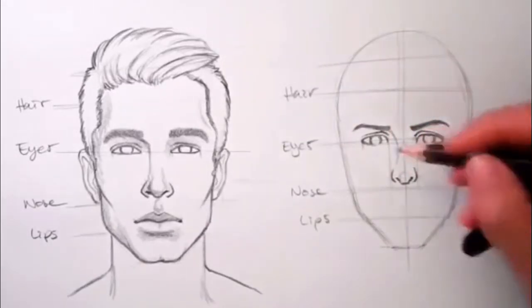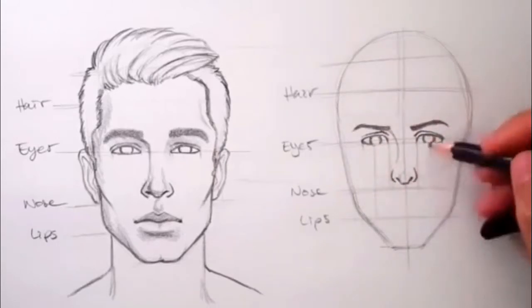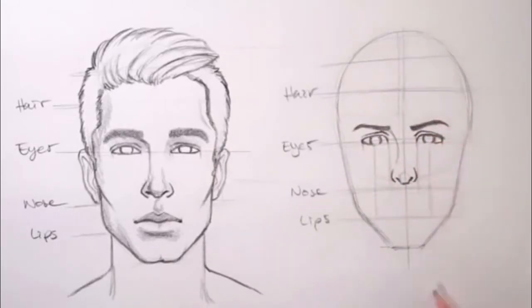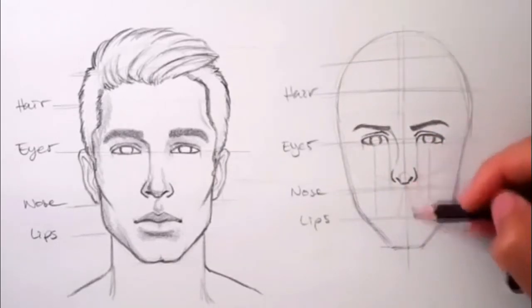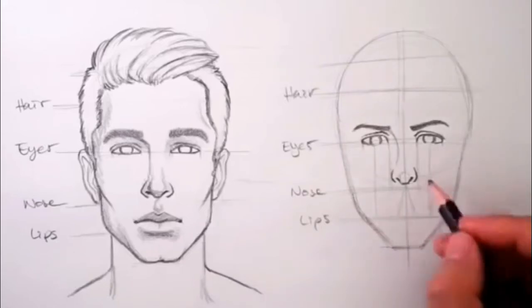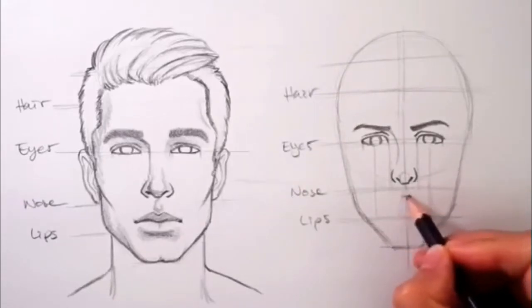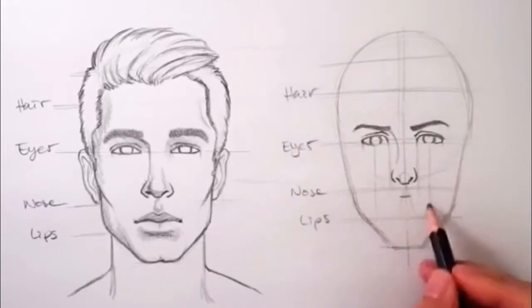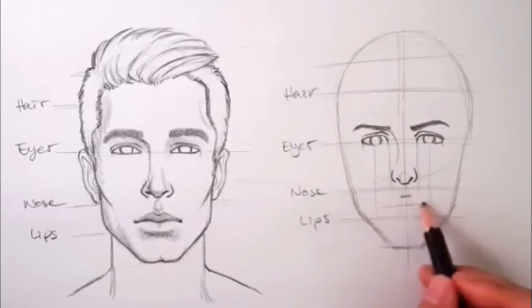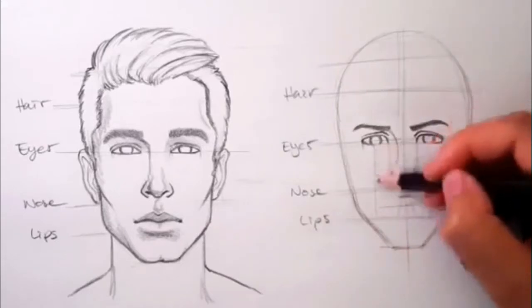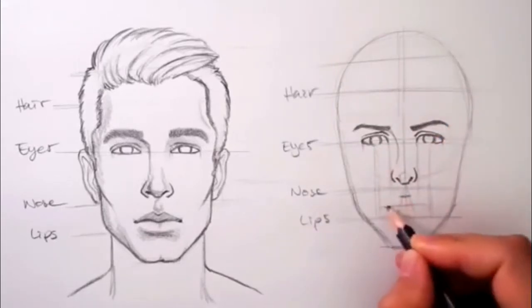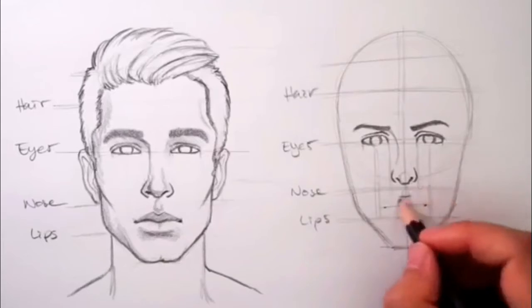For the mouth, draw your boundary lines coming from the center of each eye and place your triangle directly below the nose, resting it on the line labeled lips. Start with the Cupid's bow. Draw the opening of the mouth, corners, and then connect everything together.